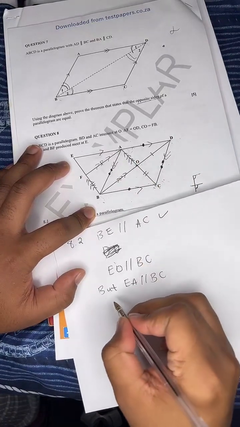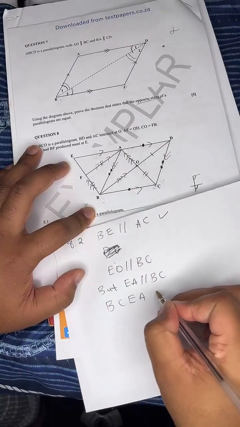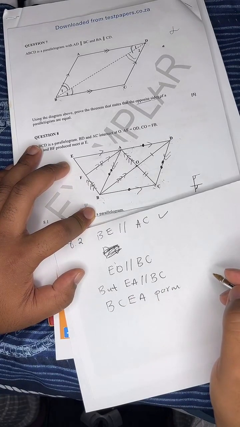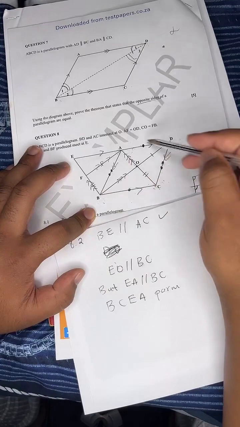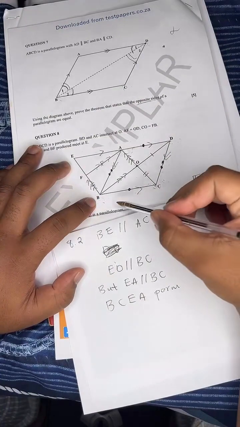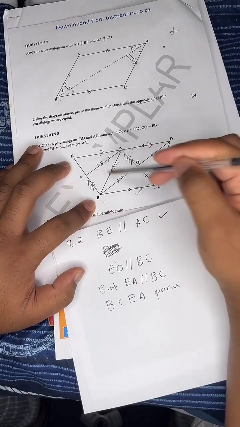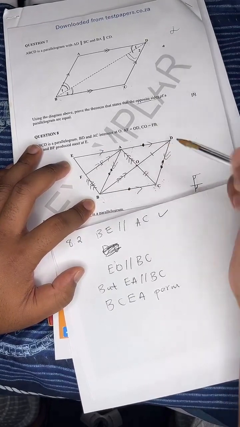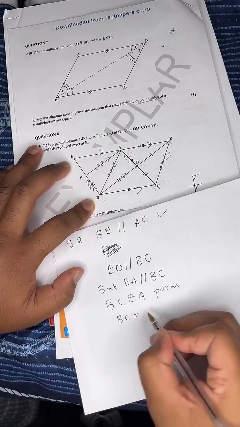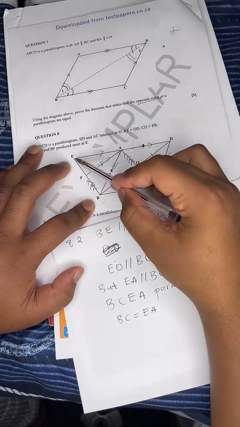Let me write it down. So BCEA is a parallelogram. Okay, so if this is a parallelogram, remember that opposite sides of a parallelogram are equal. So BC will be equal to EA and BE is equal to CA. These sides are equal. Opposite sides of a parallelogram are equal. So you can say that BC is equal to EA.